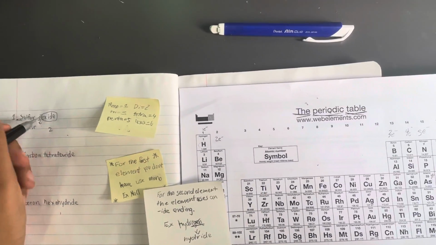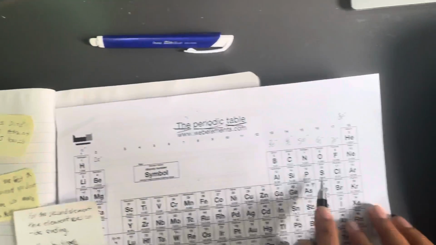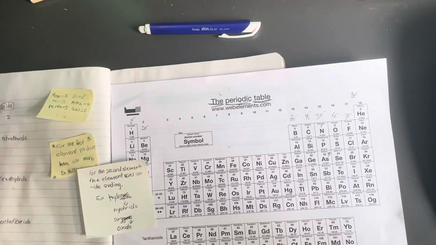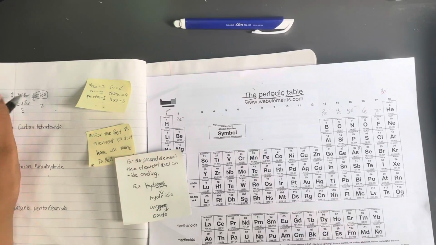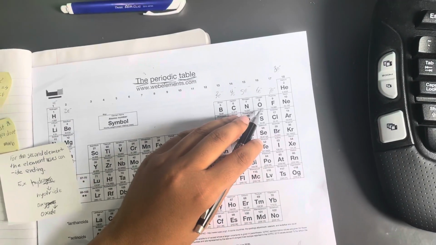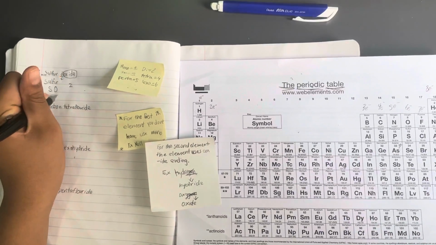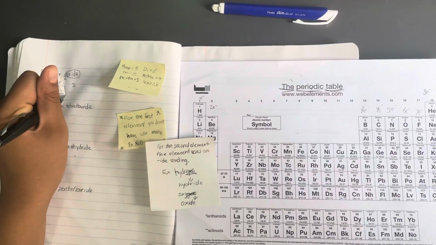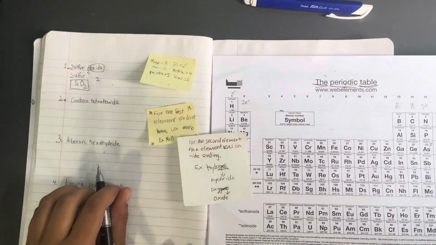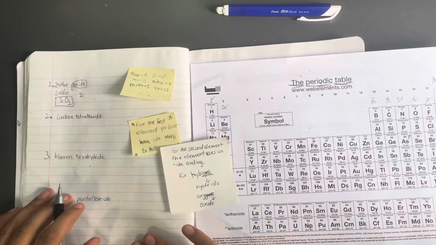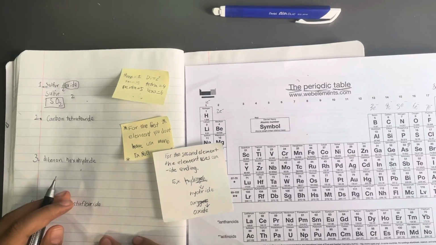Okay, so sulfur is right here on the periodic table, so we can write S, and oxygen is right here on the periodic table, so we can write O, and it's O2, so it's SO2. That's our final answer for sulfur dioxide. Okay, now that we've done a problem together, I'm going to be doing it a bit faster.